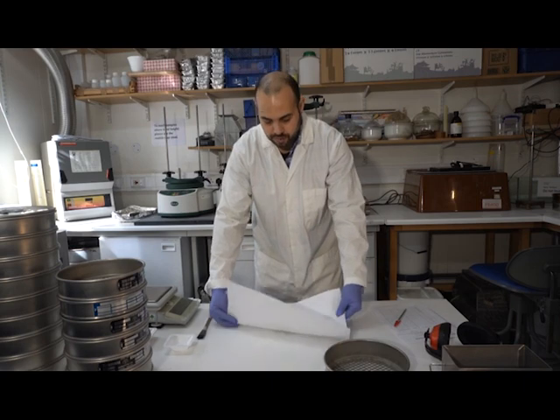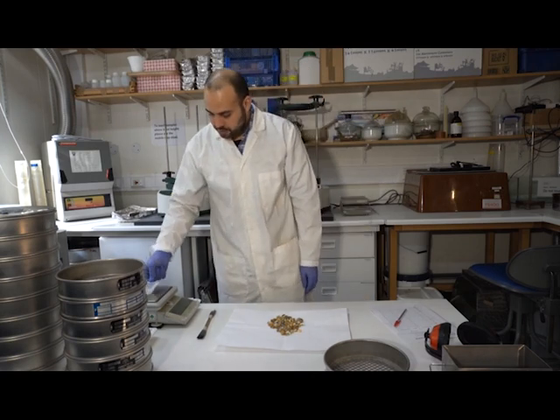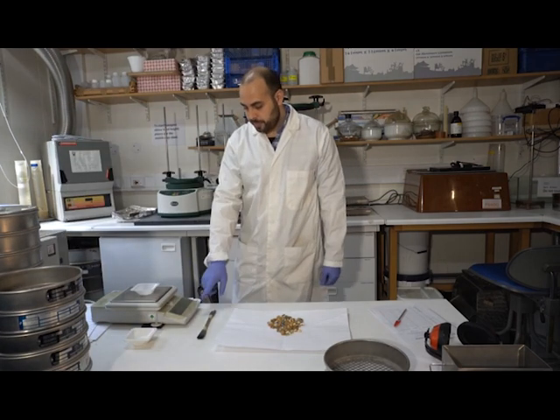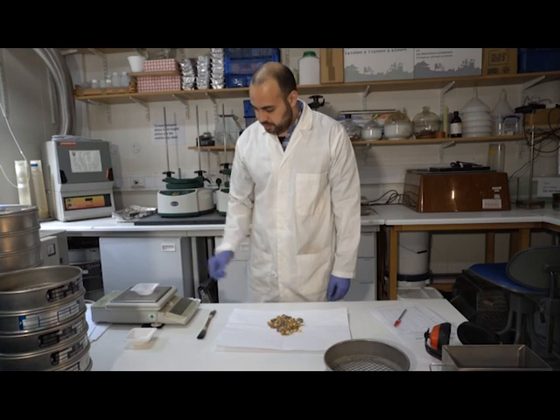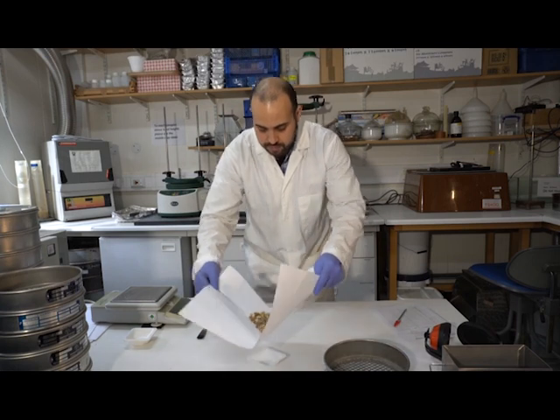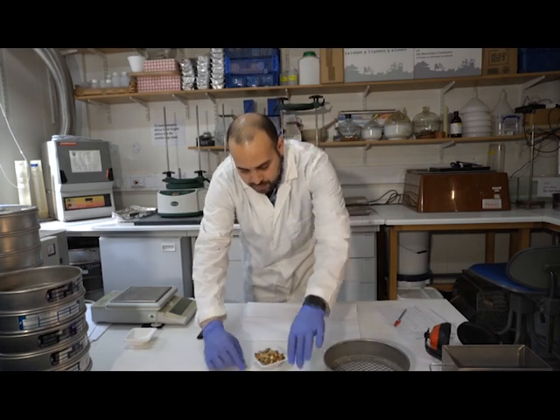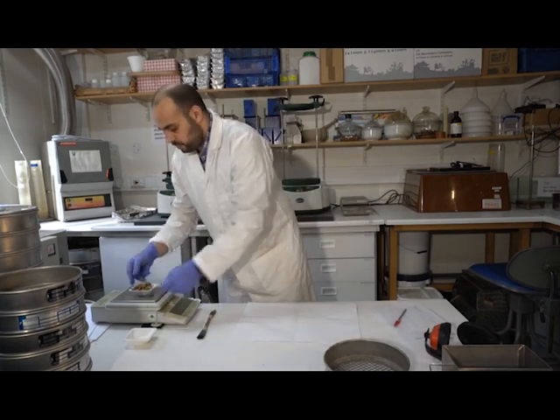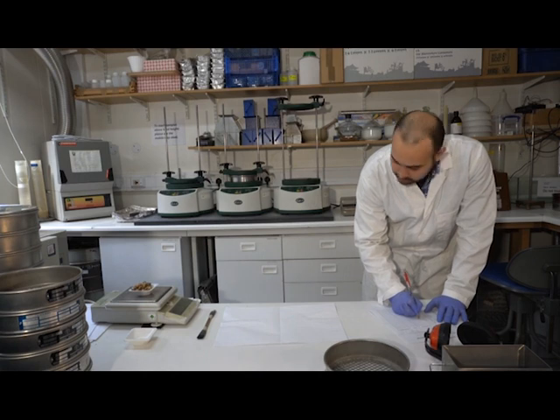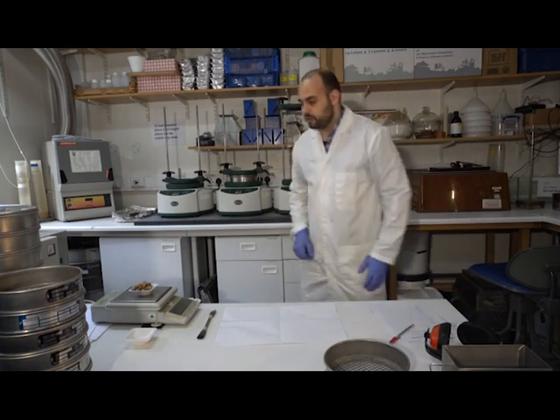Okay. And I need to weigh this material, the largest fraction. So I've got a paper boat here on my scale. I'm going to zero that. And then I'm going to transfer this through and weigh that material. So 159.3 grams.